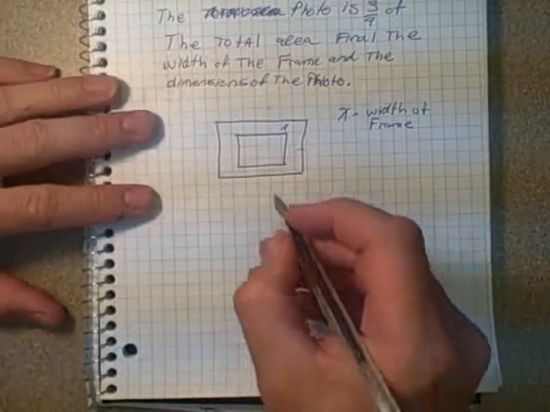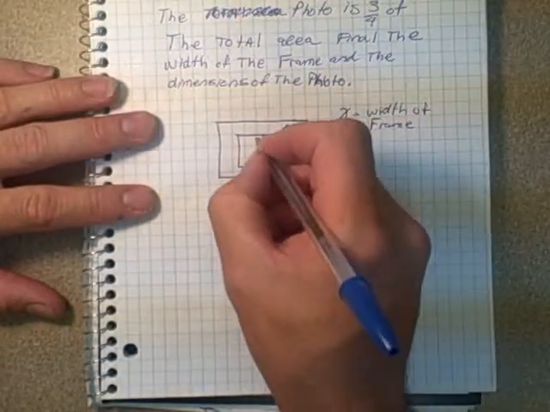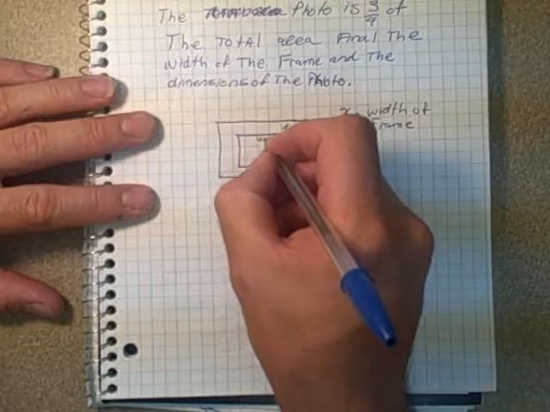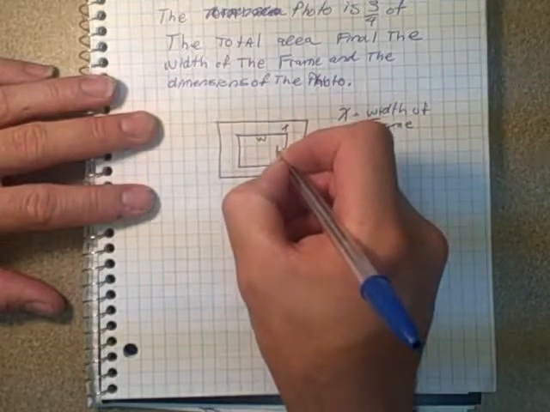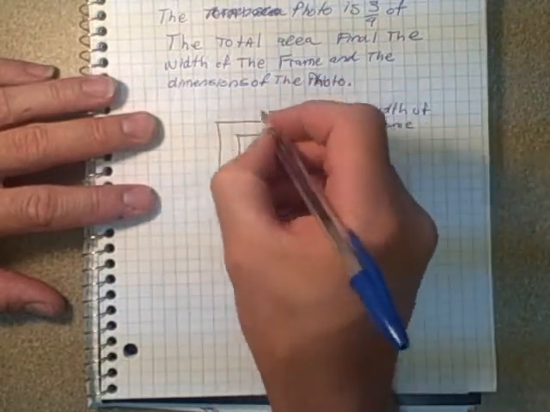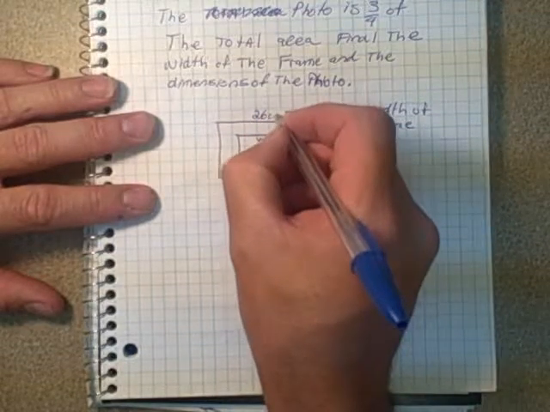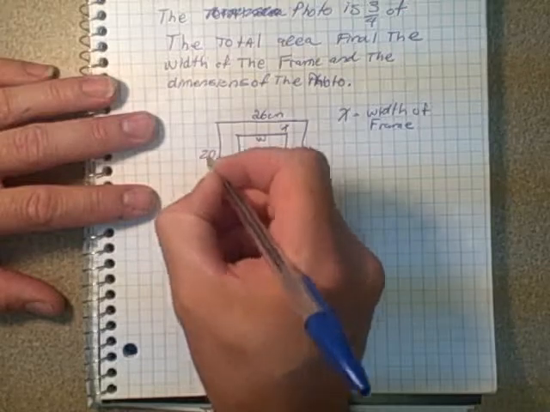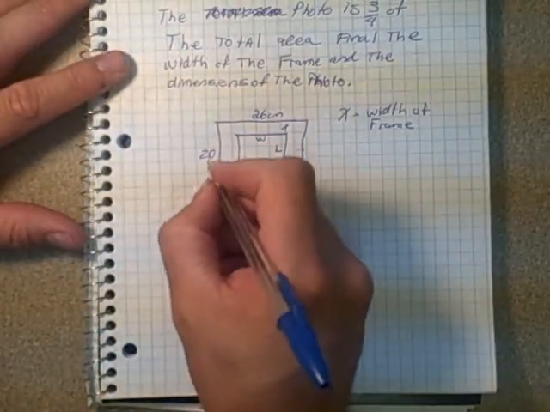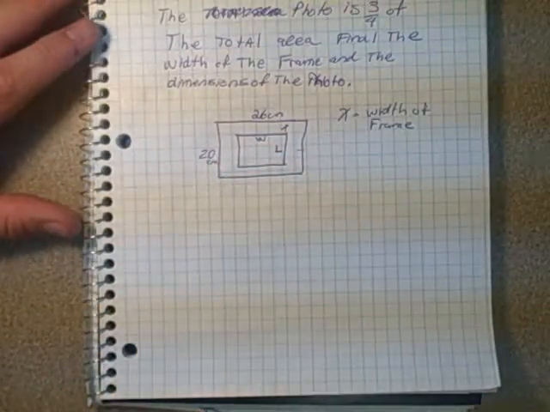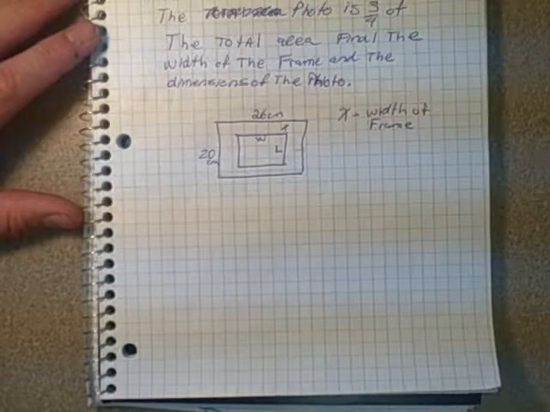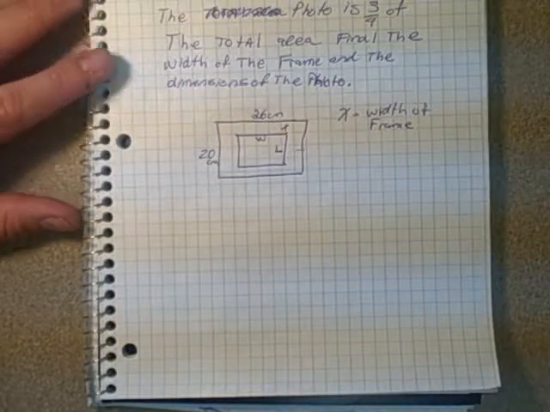And now we want to also know the dimensions of the photo. So here is the width and the length. And now we know the outside is 26 centimeters by 20 centimeters. So the way to do this is to simply express W and L in terms of x.